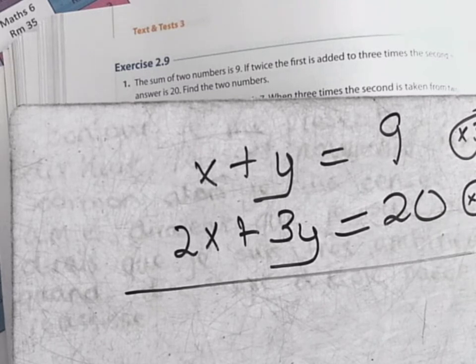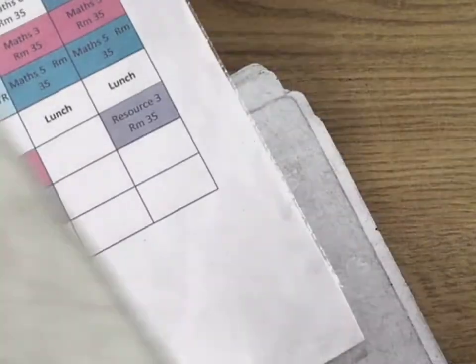Are we done? Will I do it or am I doing it? What answer do we get? X is 7 and y is 2? Anyone need me to do it? Do it. Right, okay. Just take this out. Sorry.